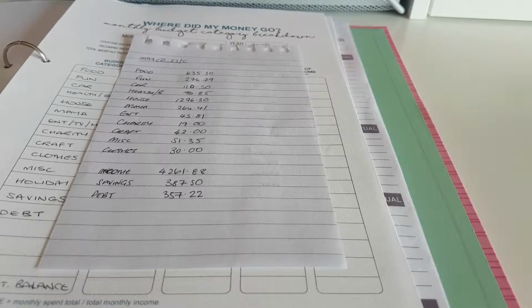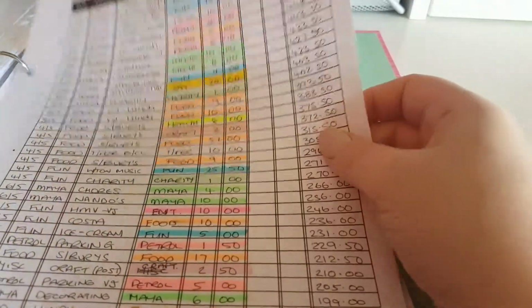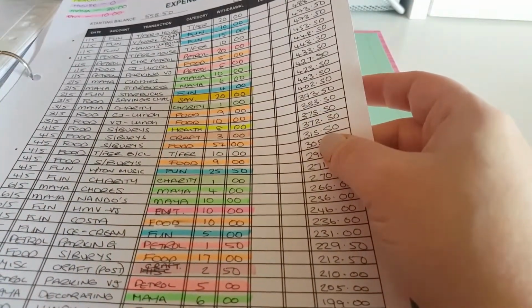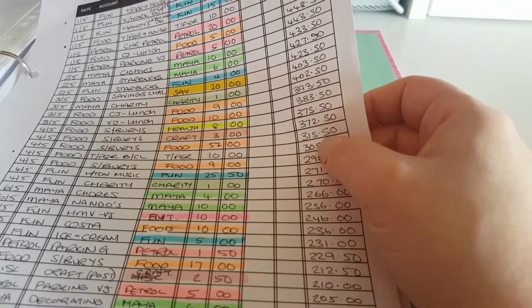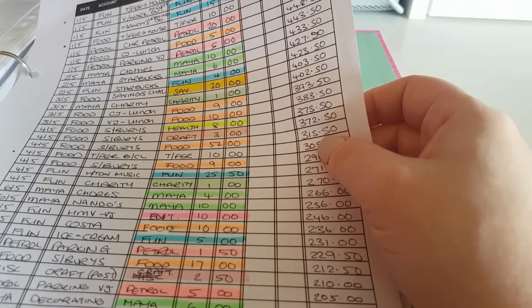So it's a little bit of a rundown on where I am so far this month, just before I close out my budget. But mainly to show you how I use the expense trackers. I say very much the budgetmum.com method, using the highlighters to do each of the categories.